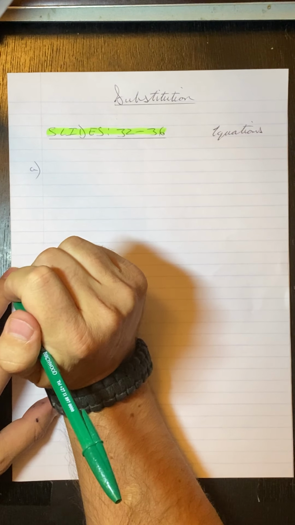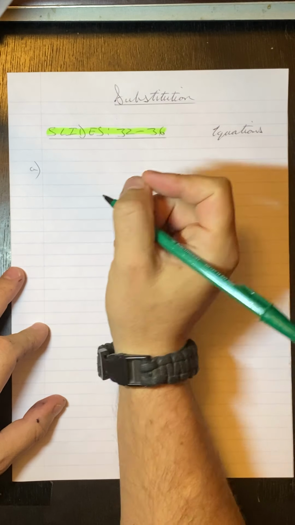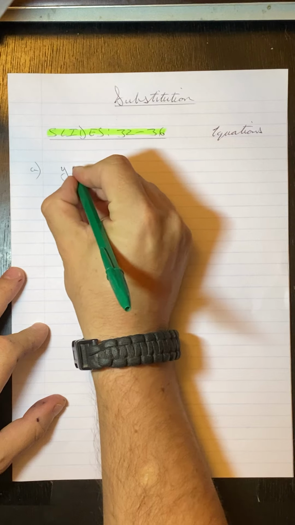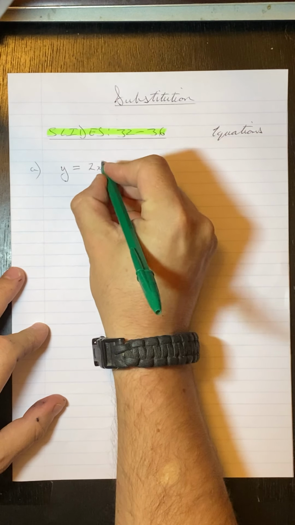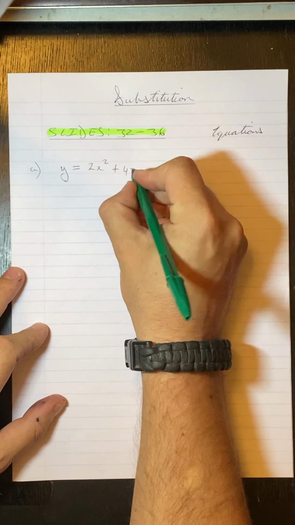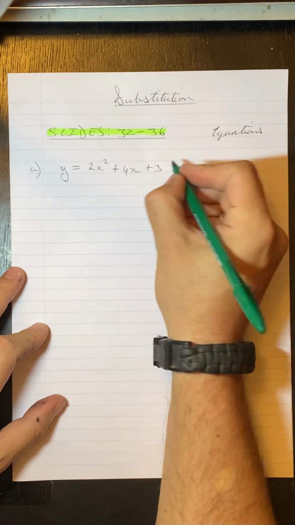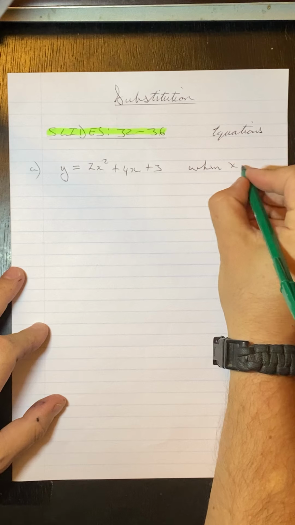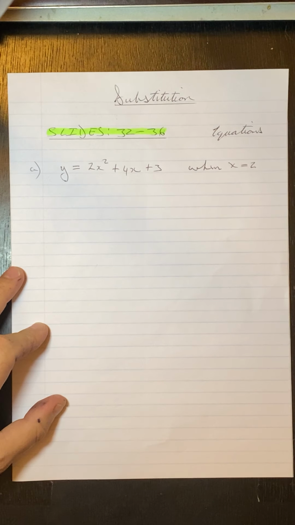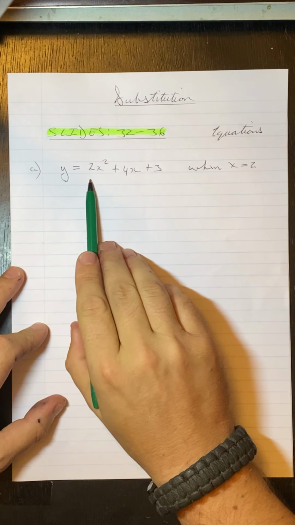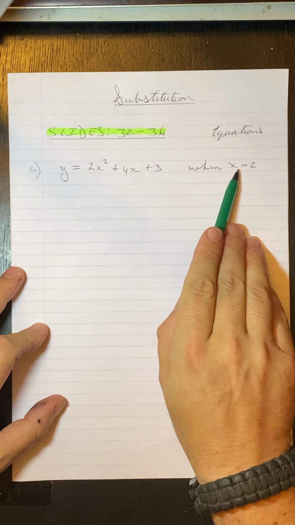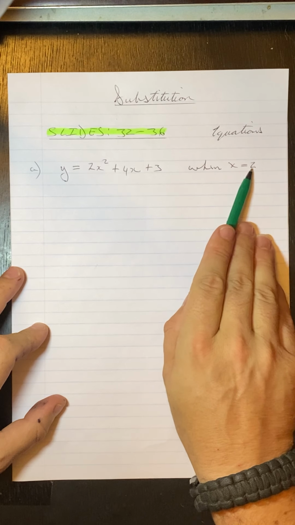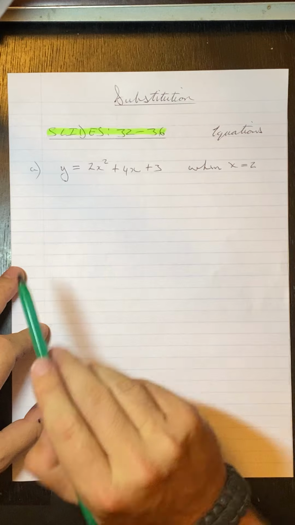So the first question is asking, find the value of y is equal to 2x squared plus 4x plus 3 when x is equal to 2. So what we're going to do is we're going to substitute this x value being 2 into this equation.